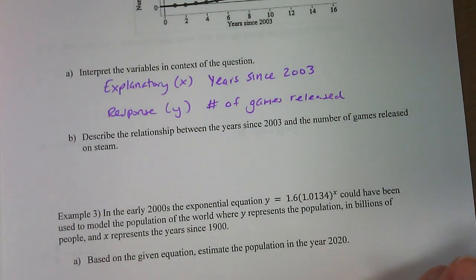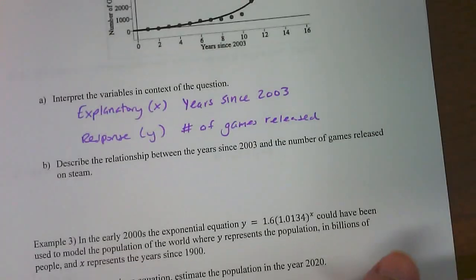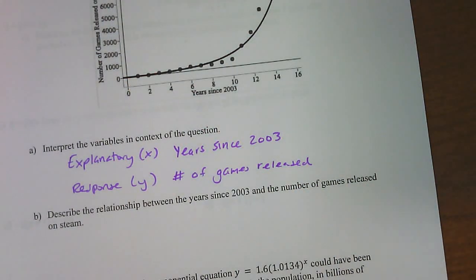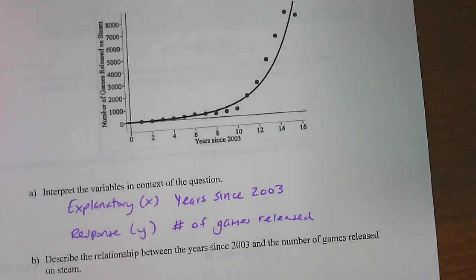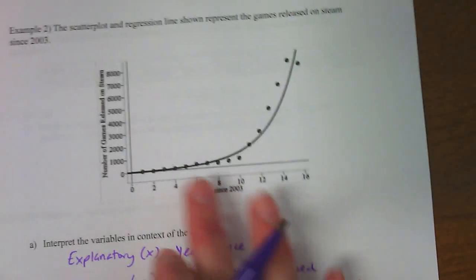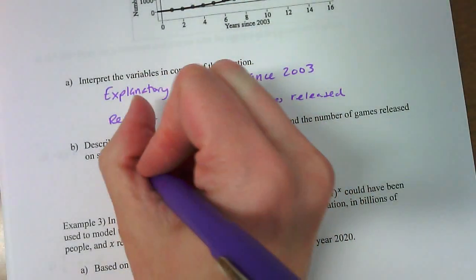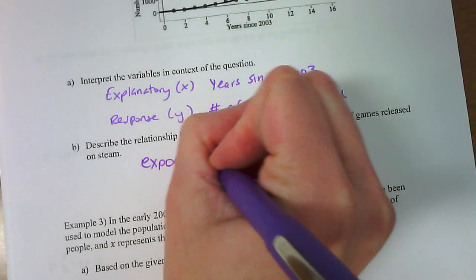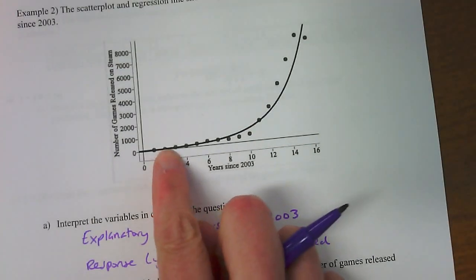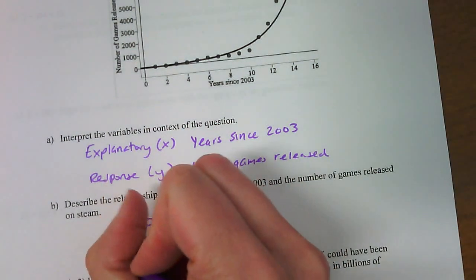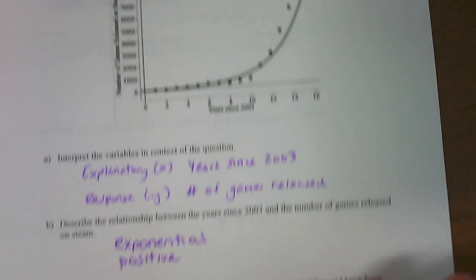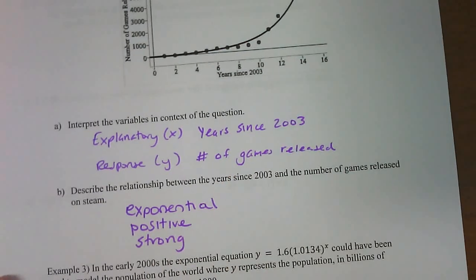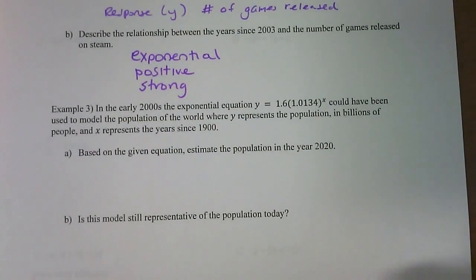Okay, describe the relationship between the years since 2003 and the number of games released on Steam. When it says describe, I want to say things like positive, negative, strong, weak, linear, exponential, those kind of things. So we can tell that this shape is curved, so we're going to say this is exponential. We can tell it's going up from left to right, so it's going to be positive. And we can tell that the dots are pretty close to the line, so we're going to say that that's strong. Okay, so those are 3 words I could use to describe that.